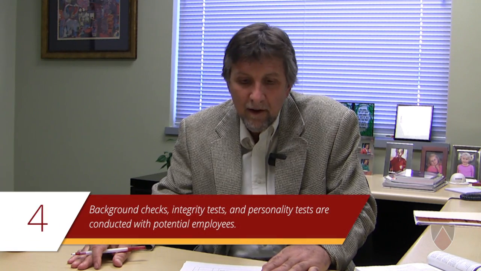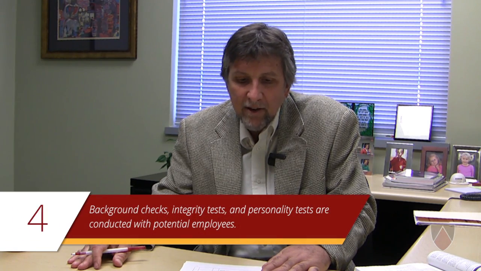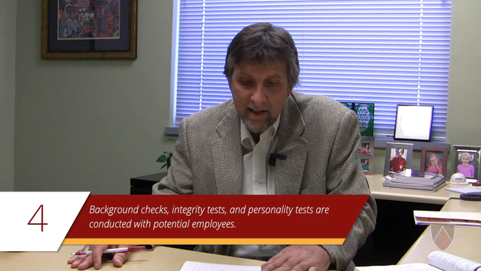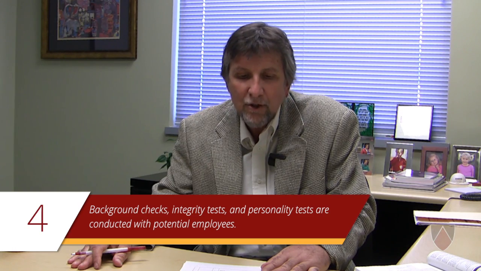Benchmark number 4. Background checks, integrity tests, and personality tests are conducted with potential employees. Now, background checks are essential, and they're pretty easy to do now by just Googling a search on the person's name. But you can also outsource with a background check firm. What are the kinds of things you're looking for in a background check?